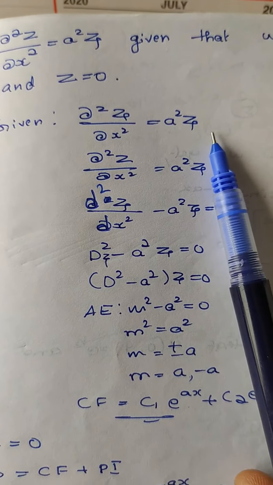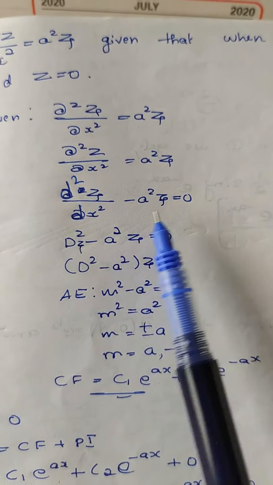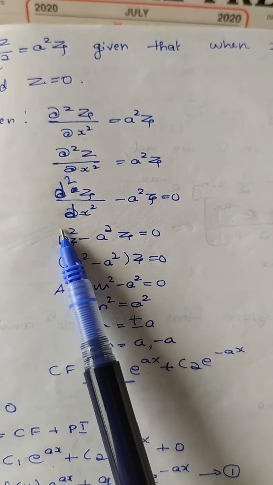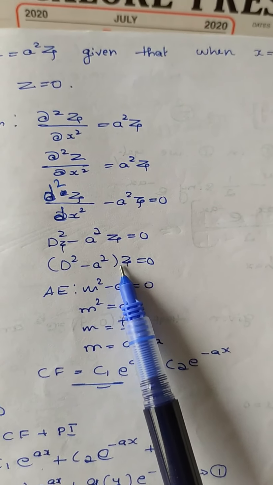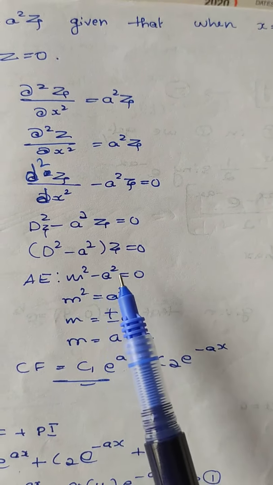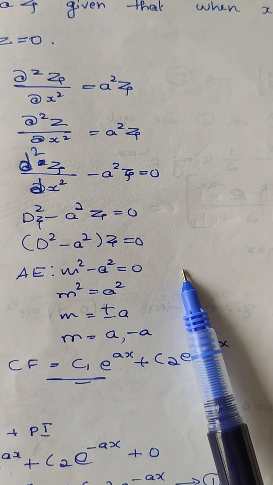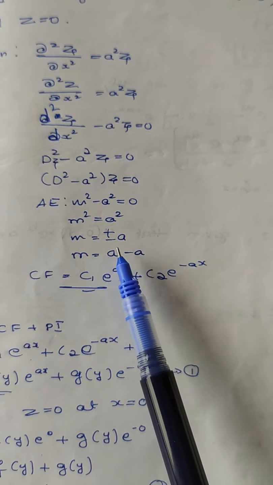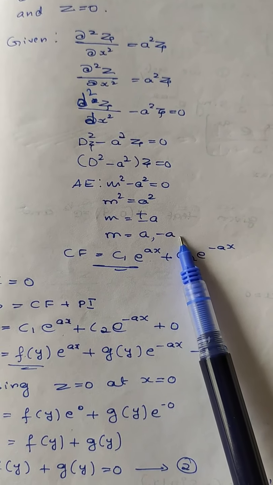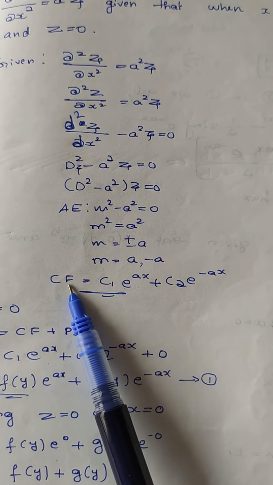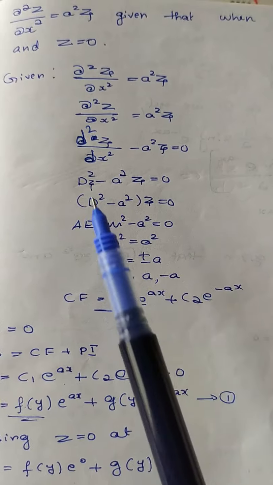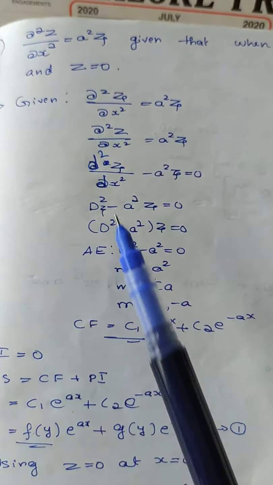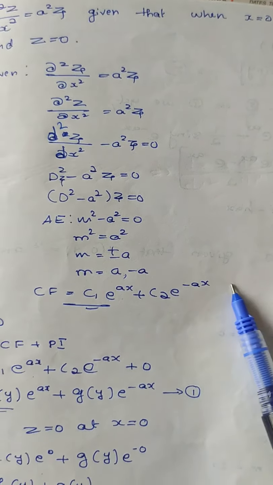This is your given PDE. Convert into an ODE. Then you can write it as D square z minus a square z is equal to 0. D square minus a square is a polynomial operator. m square minus a square is equal to 0 is the auxiliary equation. Find the roots: the roots are a and minus a. Then write the CF. CF is C1 e power ax, because x is the independent variable, plus C2 e power minus ax.